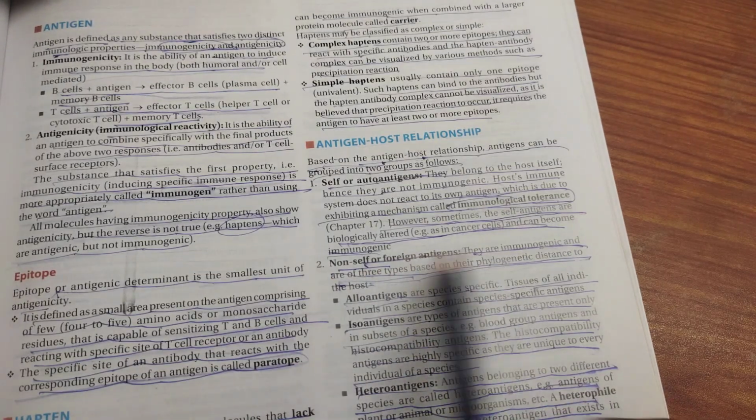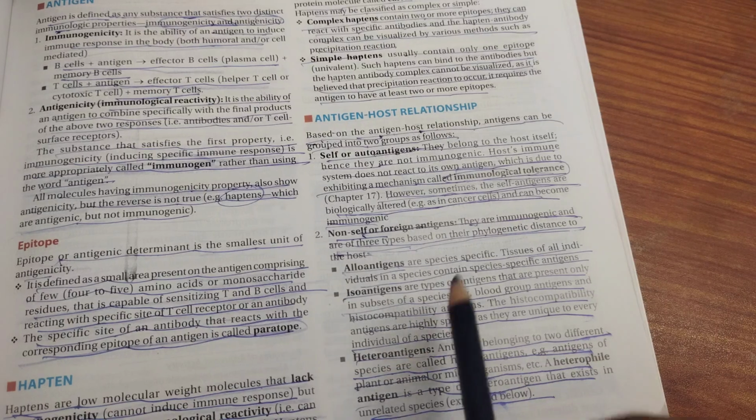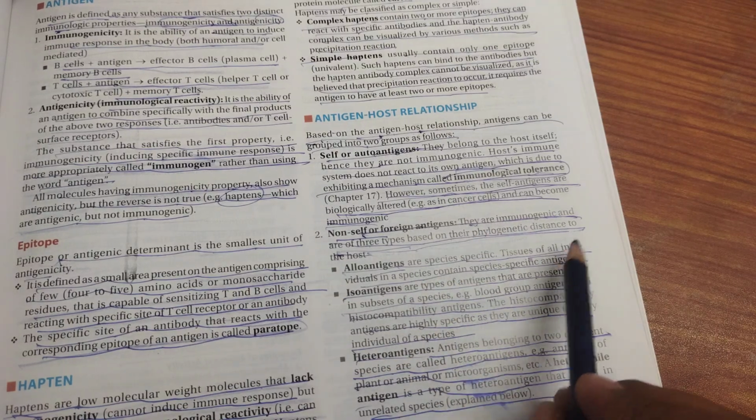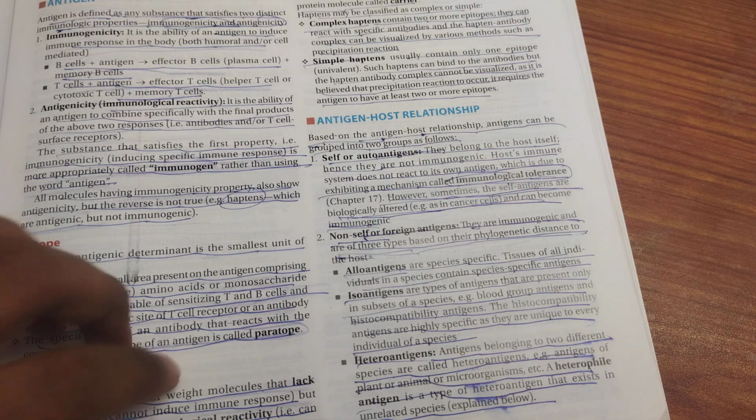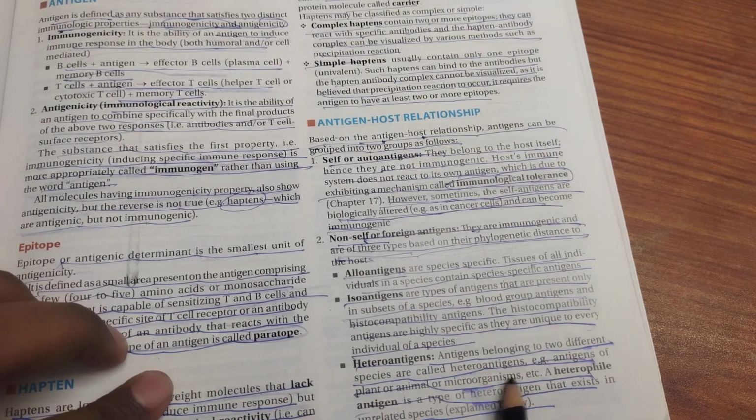Non-self antigens are of foreign type. These are immunogenic and are of three types: allotype, isotype, heterotype. Alloantigens are species-specific; tissue of an individual in a species contains species-specific antigen. Isoantigens are the type of antigen present only in a subset of blood group antigens and histocompatibility antigens. The histocompatibility antigens are highly specific and unique to every individual. Heteroantigens belong to two different species, for example, antigens of plants or animals.